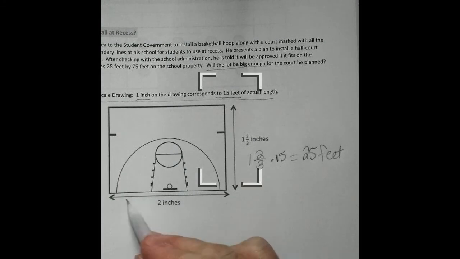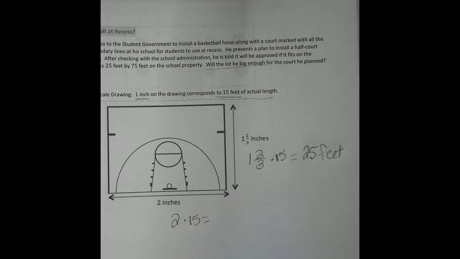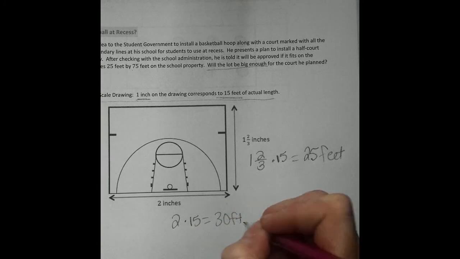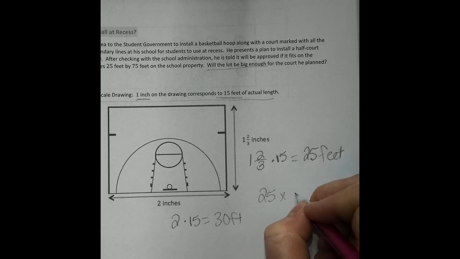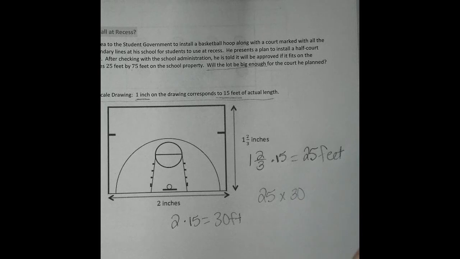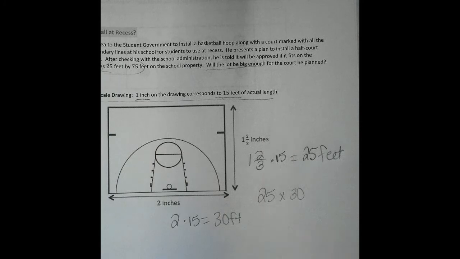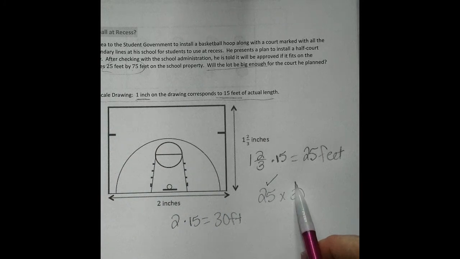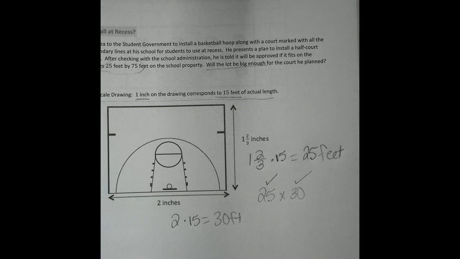We're going to do the same thing for the width here. So 2 times 15, and 2 times 15 is 30 feet. So in real life, it'll be 25 by 30 feet. So will it be big enough for the court that he planned? Well, we have 25 by 75. So 25 is big enough here, and 30 is less than 75. So it will fit on the lot that they have that is 25 by 75.